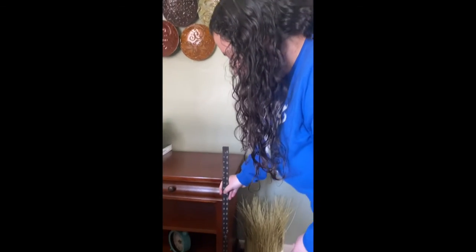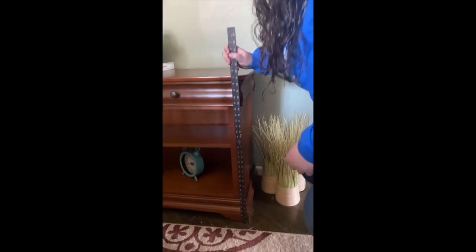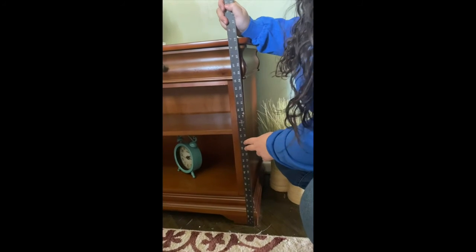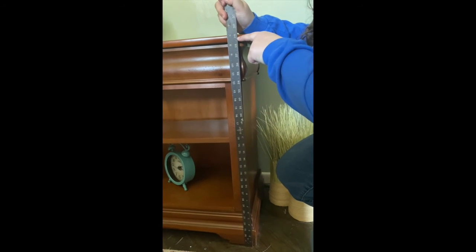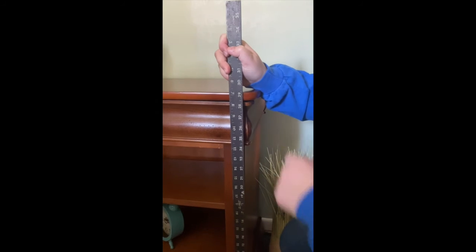So here I have my yardstick. I'm going to measure my desk. So make sure that your yardstick is all the way at the bottom on the floor, and then just go all the way up to the top of your desk. And mine is about 29 inches.